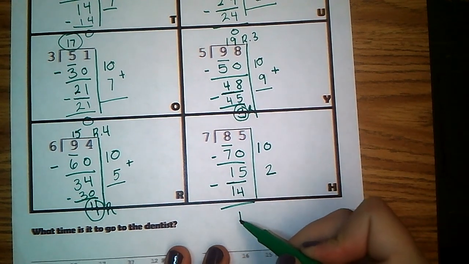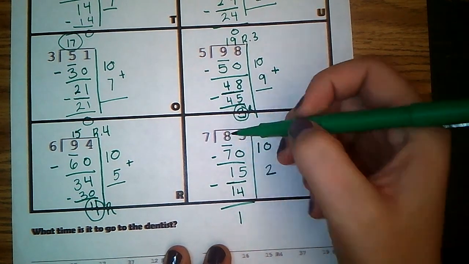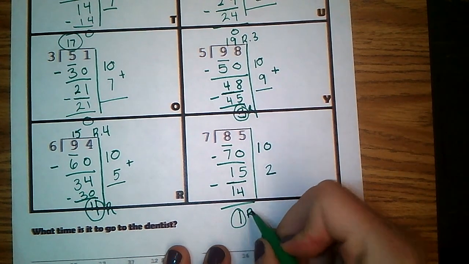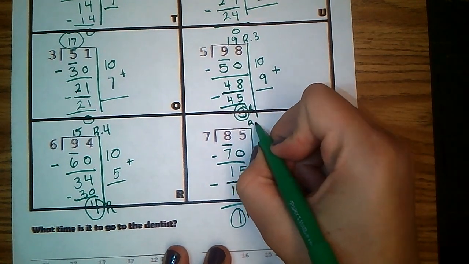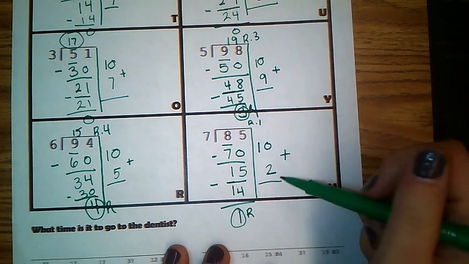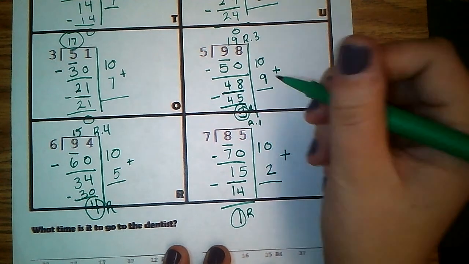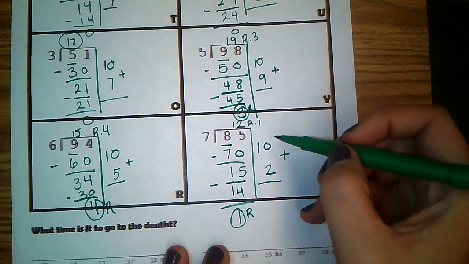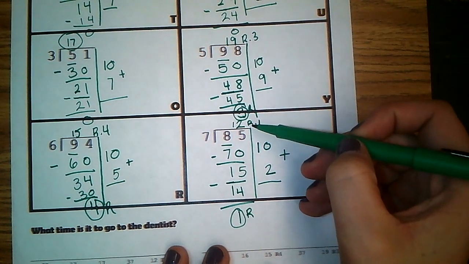This number right here is smaller than the divisor, so it is my remainder. Move the remainder up. And let's add our partial quotients together. 10 plus 2 equals 12. So my final answer here is 12, remainder 1.